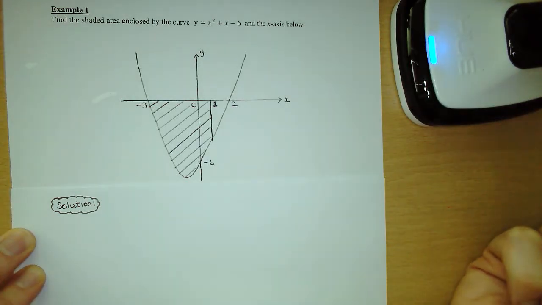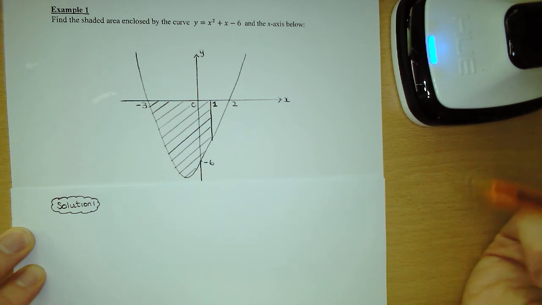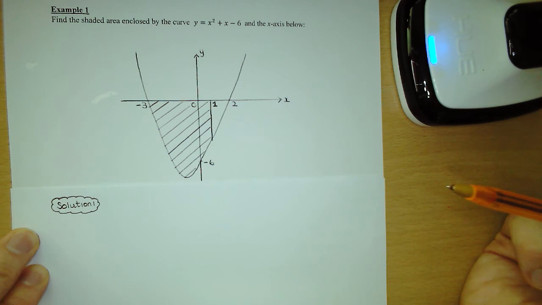We're now going to look at definite integration. Definite integration is when you integrate an expression which has limits and you will get a numerical value. We can use definite integration to find the area enclosed by two curves.